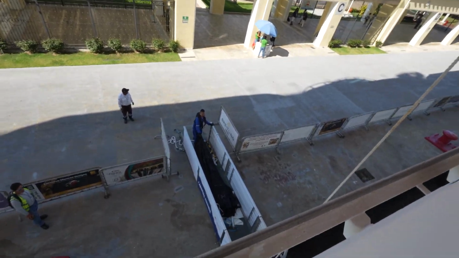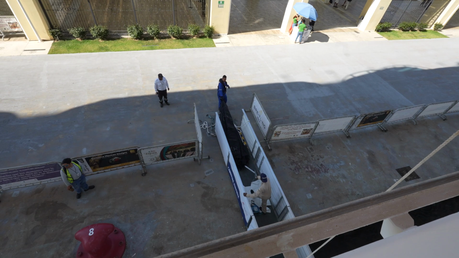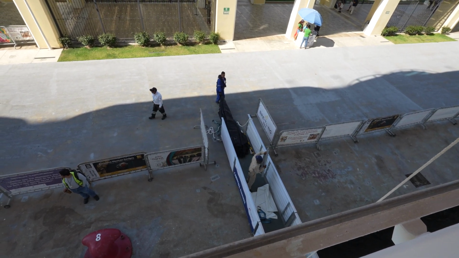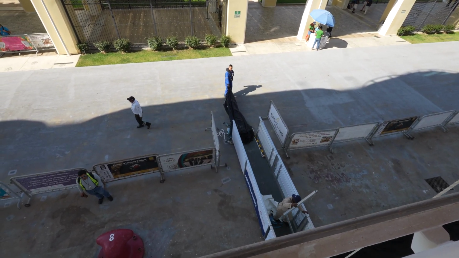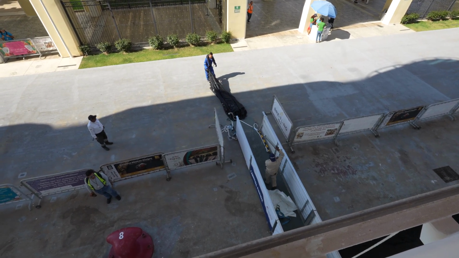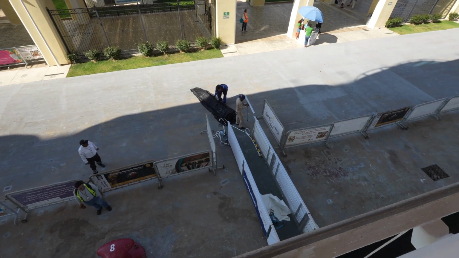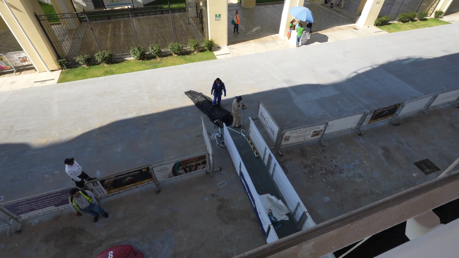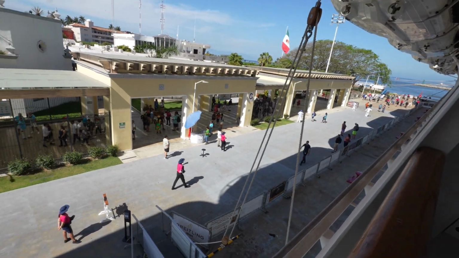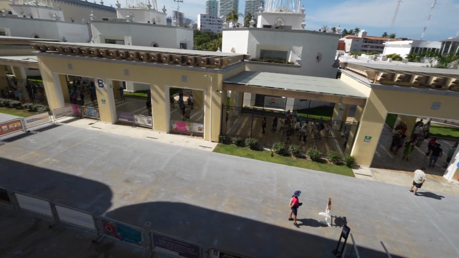Preparing to get us off the ship right now. How cool. A bit of a process. So this is the first port of call the Carnival Firenze has ever taken, so all the equipment's brand new. As you can see that tent right there. Pretty cool, huh? Alright guys, so it looks like everybody's having a first port day visit.